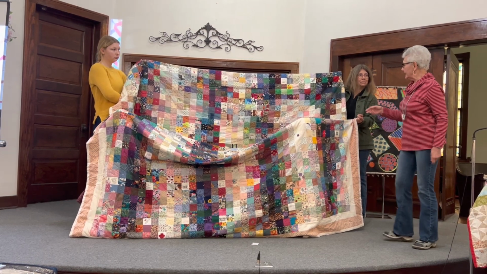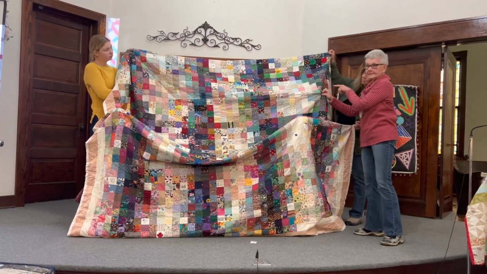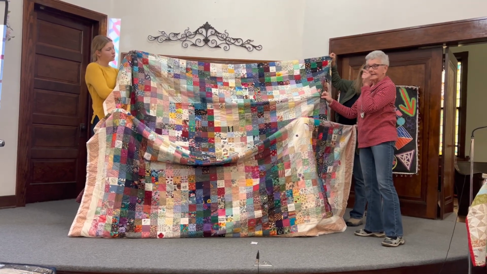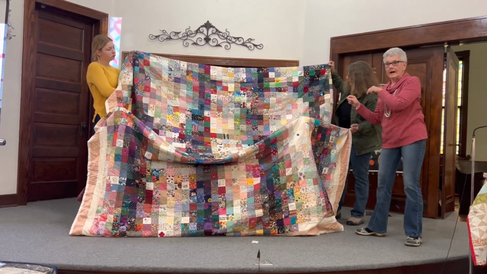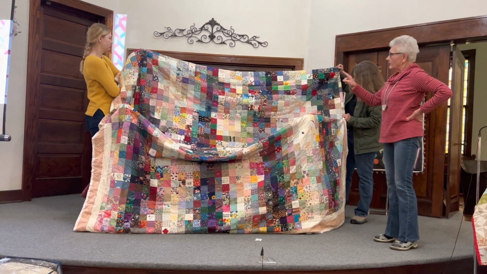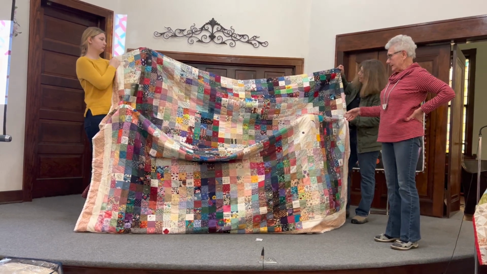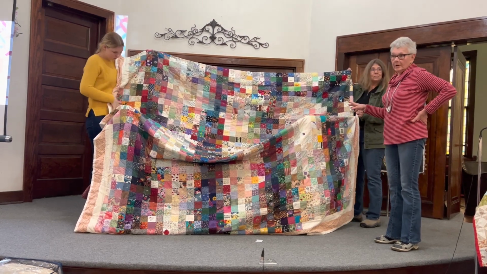So that's what I did. And the 25 squares, except I put the state square in the middle of this 25, so I had all these squares left over. But every state is represented here, and several foreign countries.